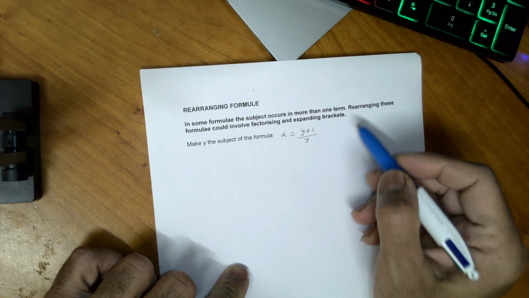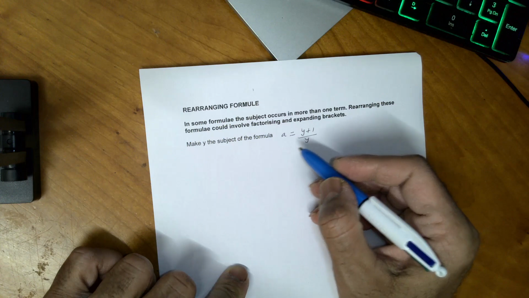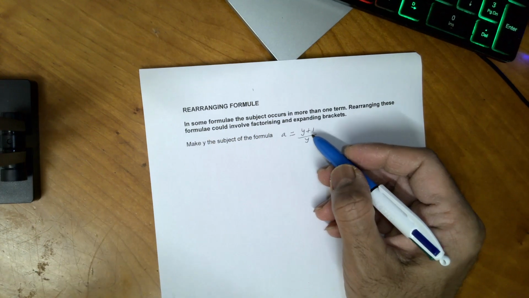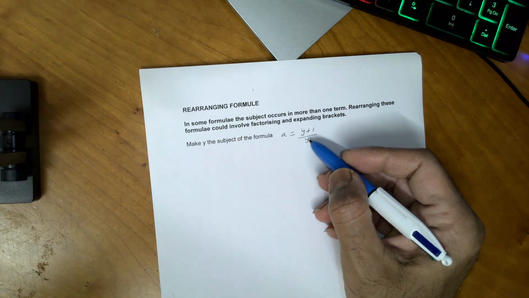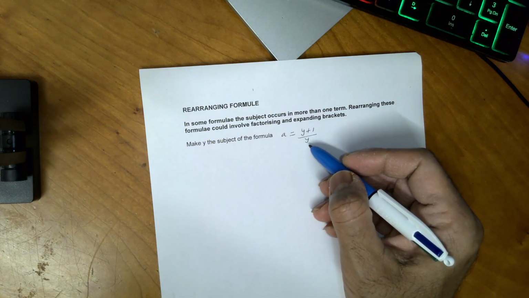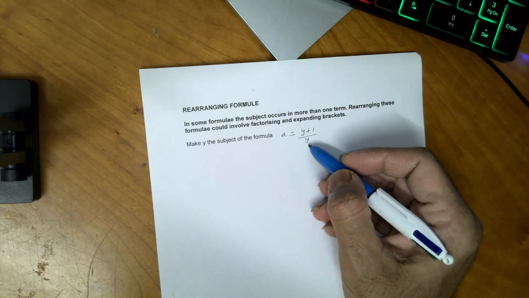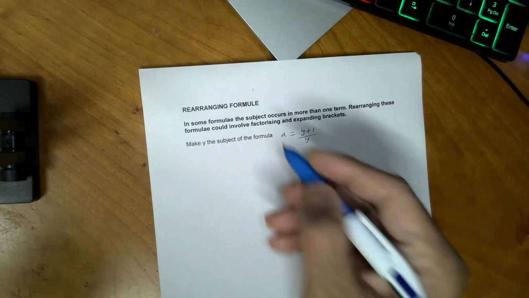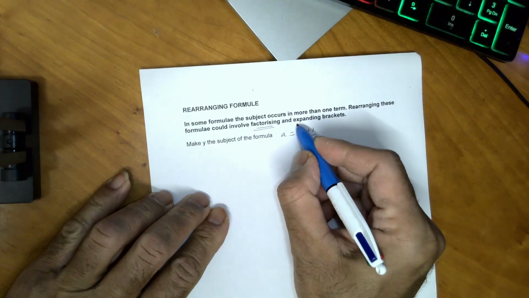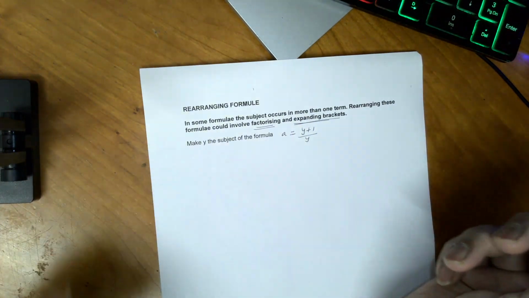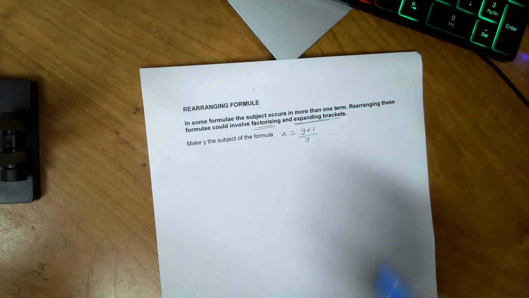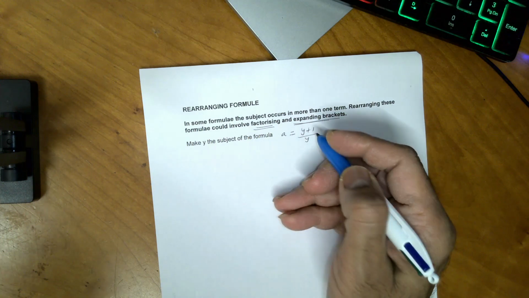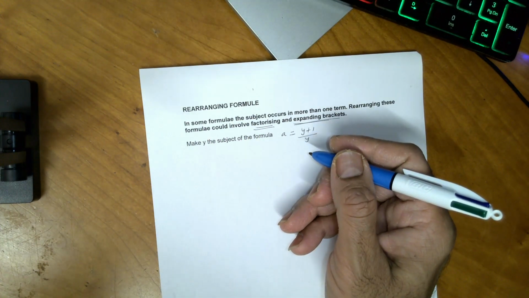So you have this formula here where a equals y plus 1, divided by y. You see here, y occurs more than once, one here and one there. All right. So rearranging this formula could involve factorising and expanding brackets. Right. So let's start. In this formula, let's make y the subject of the formula.